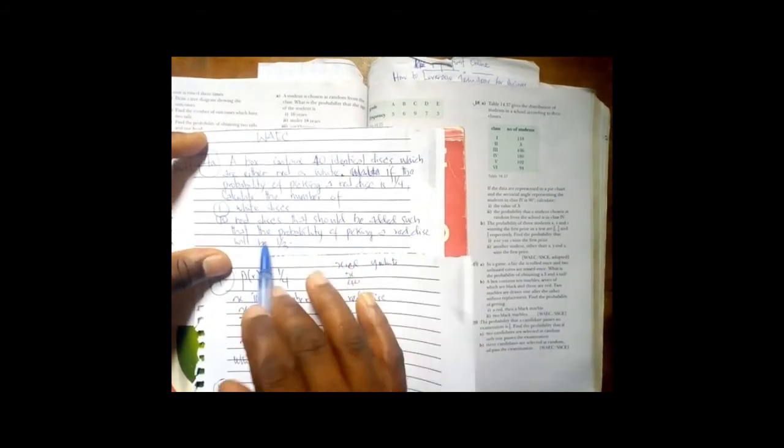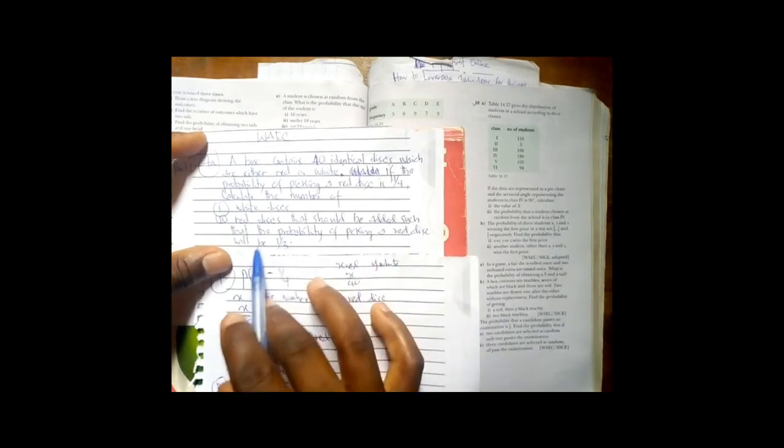So our B part says calculate the number of red discs that should be added such that the probability of picking a red disc will be 1/3.